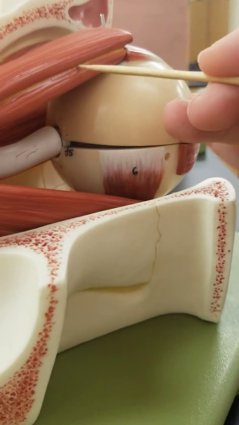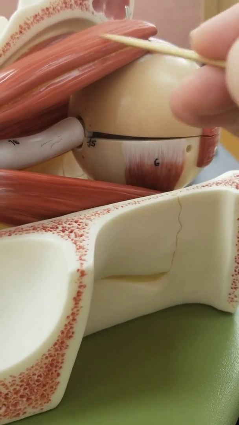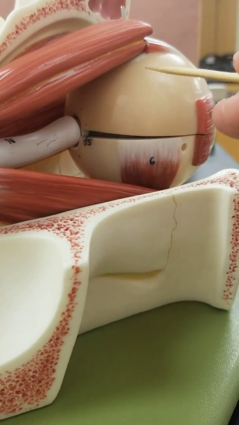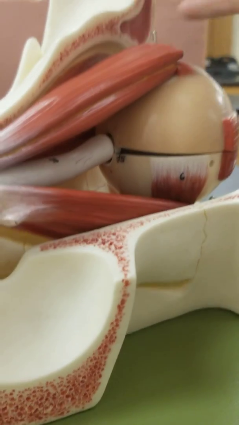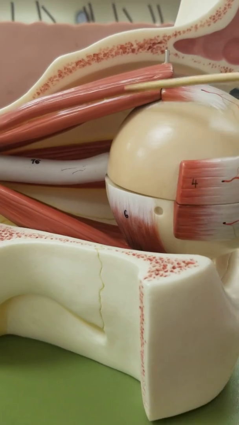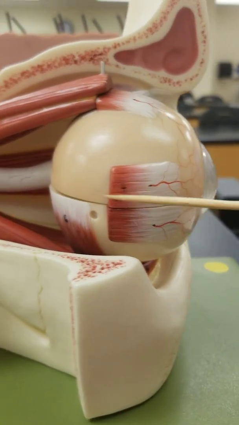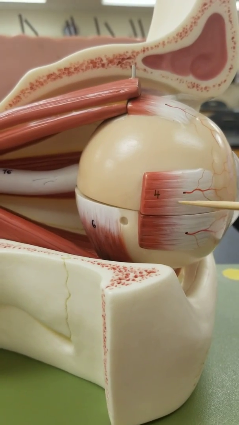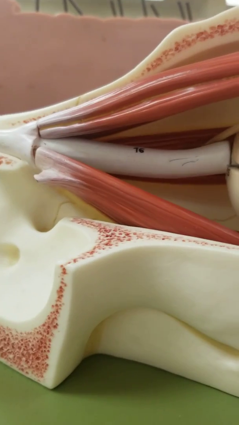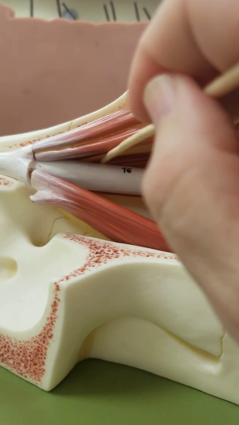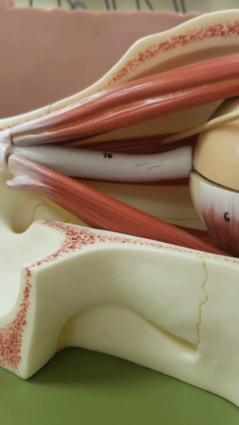So this muscle here, this lower one, remember this one is levator palpebrae superioris. This one is going to the top side of the eyeball straight. So this is the superior rectus muscle. Okay, and you can see it attaching to the eyeball right here. This one that has been cut away is on the outer corner of the eye. This is the lateral rectus muscle. In here, way back here, there's one that's going to the medial side of the eyeball. That is the medial rectus.